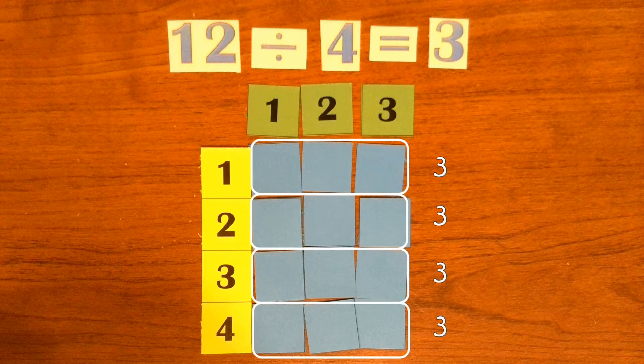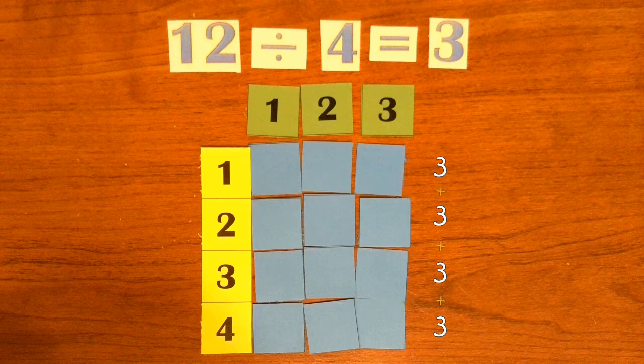To figure out the total number of blue squares, we add up all the 3's. This is repeating addition, which is a definition of multiplication. Because we have 4 3's that are being added together, this is equal to 4 times 3. If we add up all the blue squares, we will get 12 blue squares, and so 4 times 3 is equal to 12. Therefore, the opposite of 12 divided by 4 is equal to 3.